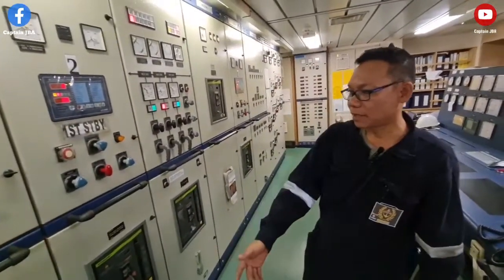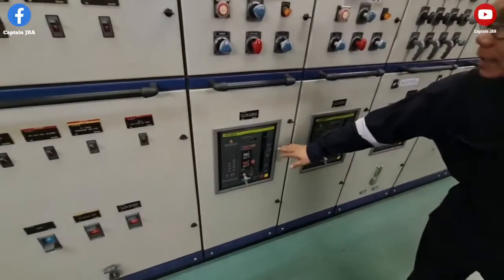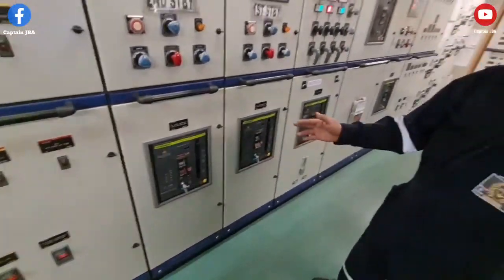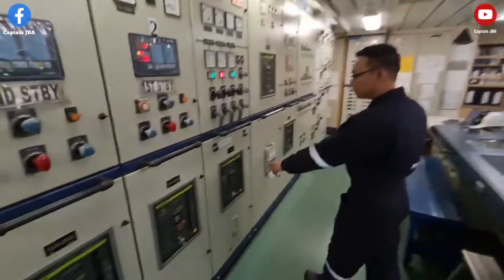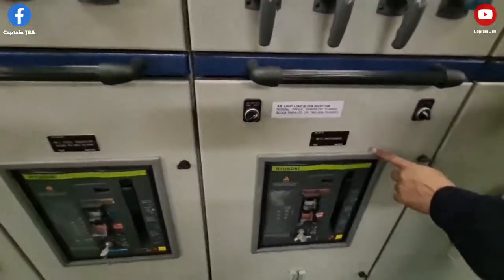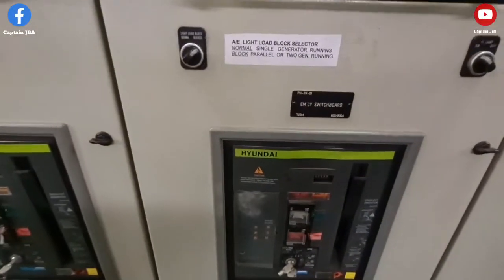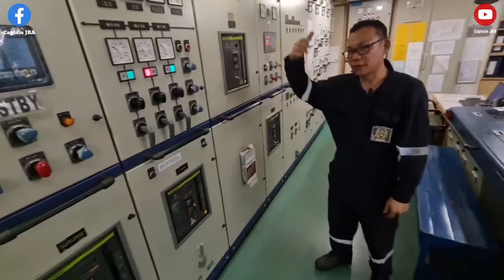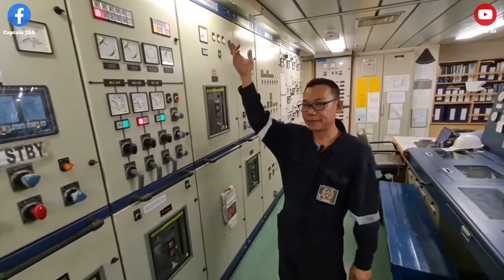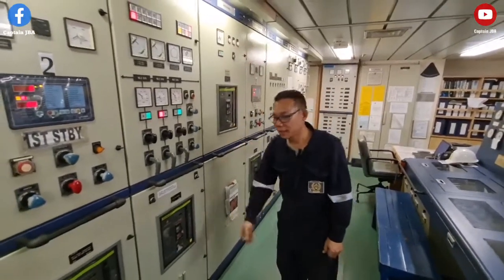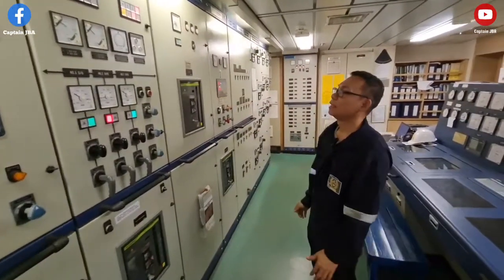We also have here the air circuit breakers for generators number 3, 2 and 1. You can see here, guys, we have the emergency switchboard breaker also. And we also have the emergency switchboard outside the engine room, and we will show it later to you guys.